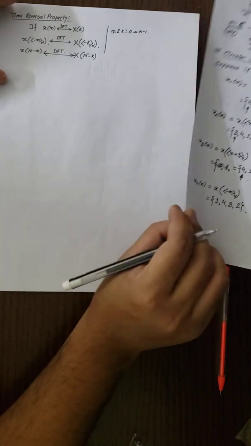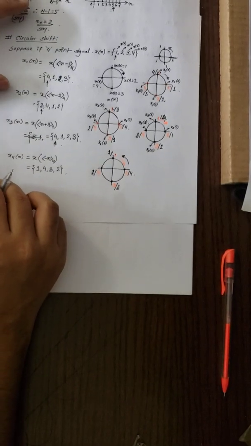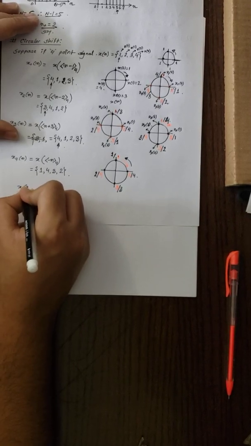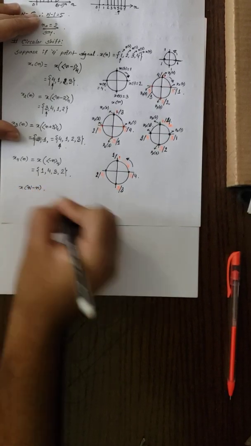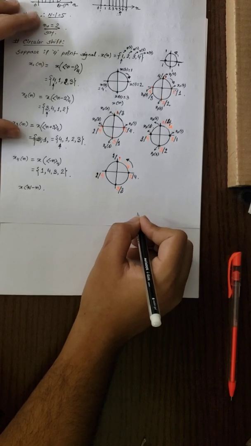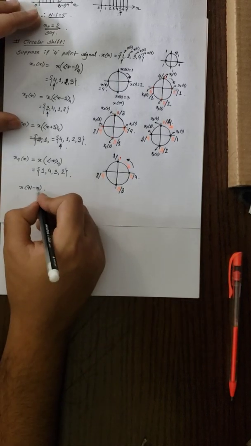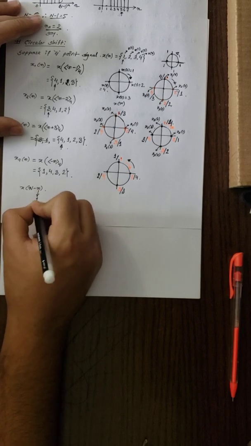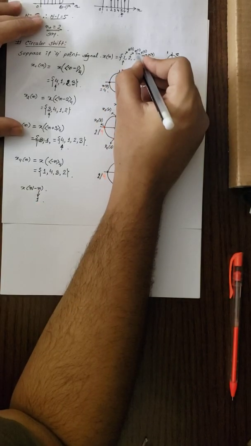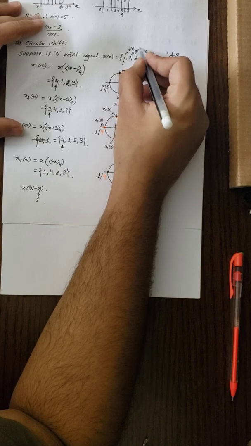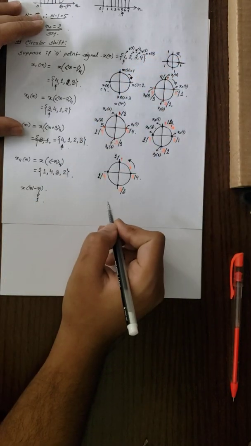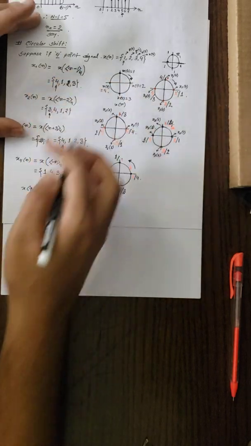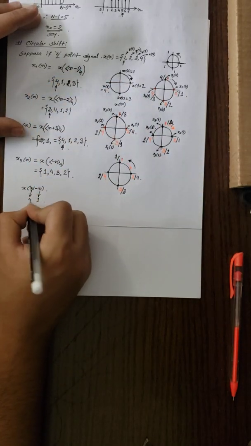Now this can be verified using the previous example. I have said x of capital N minus n. So say if the value of n is 1, that is, we are working with x of 1, where the value of n is 1, and capital N in our case, since this is a 4-point signal, will be 4.